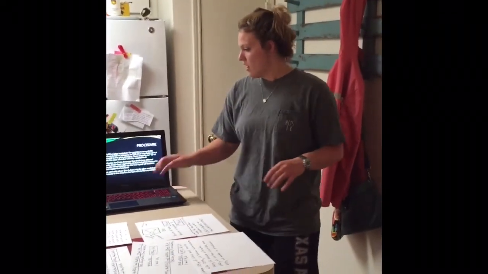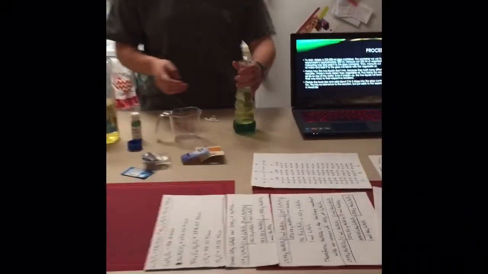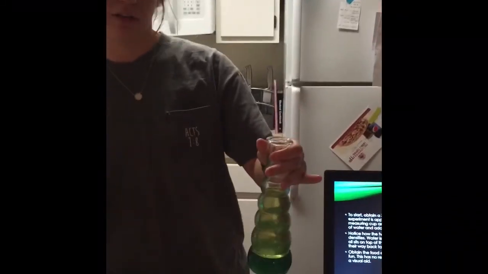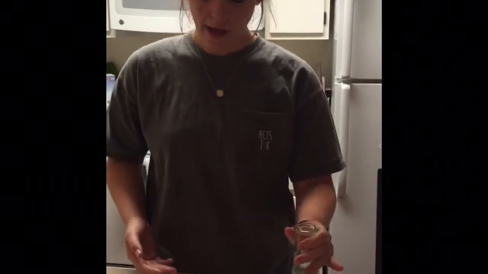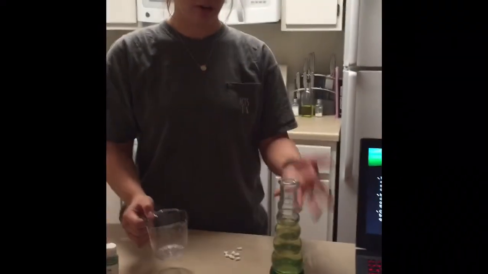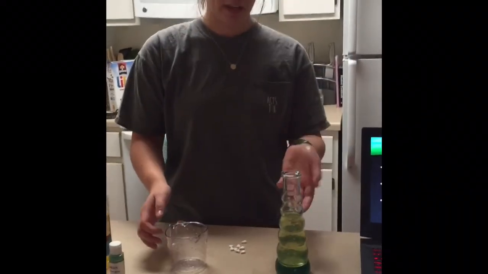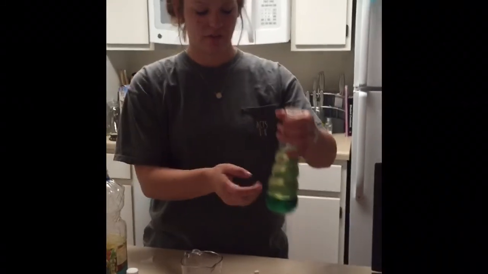So to start the procedure, you're going to obtain your glass container. Here we are with our approximately 350 milliliter glass container. You'll measure out about 200 milliliters of vegetable oil into your measuring cup, and you're going to pour it into the container, which we had already done. Then we obtained approximately 75 milliliters of water and poured that in also, with 3 to 5 drops of food dye to differentiate the color. So here we are with the vegetable oil and the water. This is where we're at.